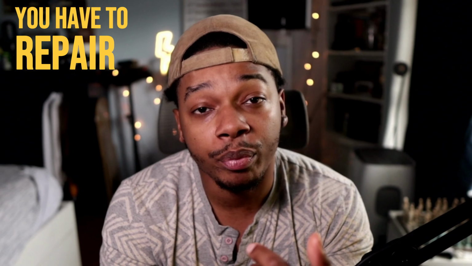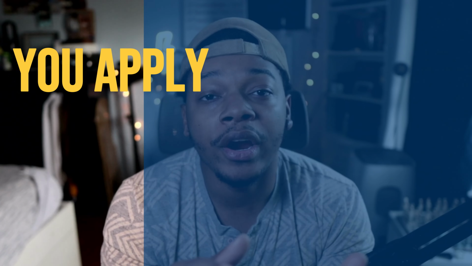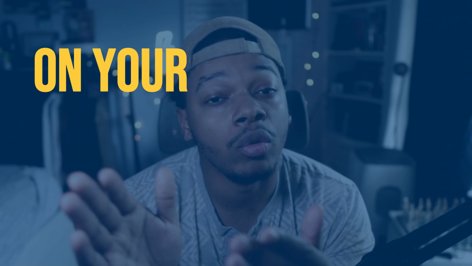So if you want to secure funding, you have to do a couple of things. You have to repair and build your personal credit because business is based on your personal. Then you also have to build relationships with those banks that you apply for. I highly suggest neighborhood credit unions, then go to major banks. And then from there, you apply for the same banks from your personal on your business credit, right?